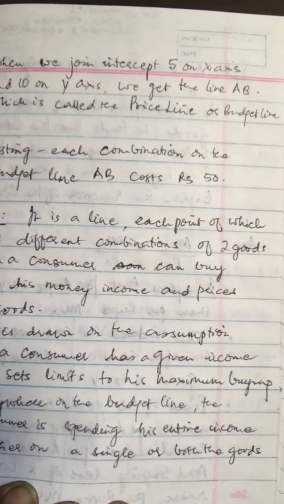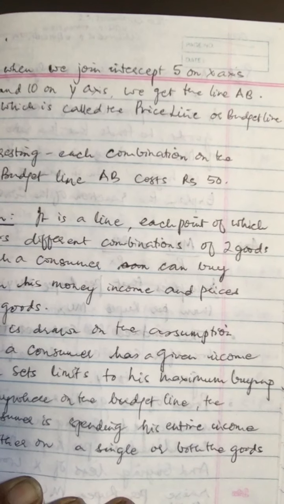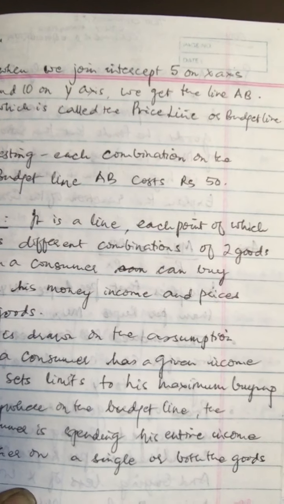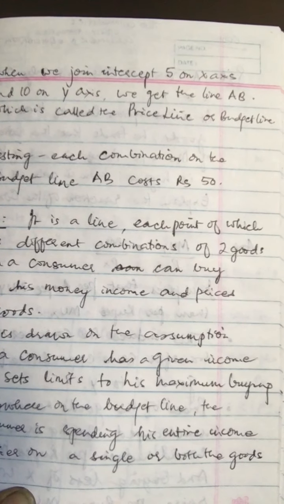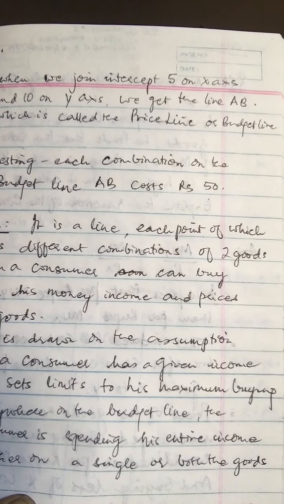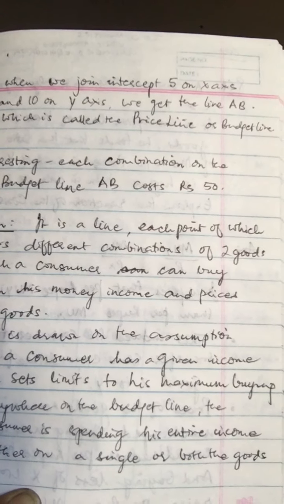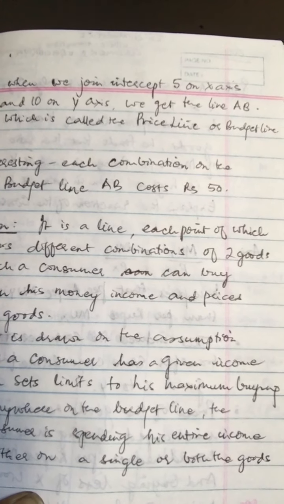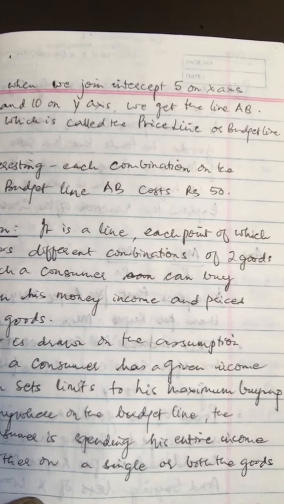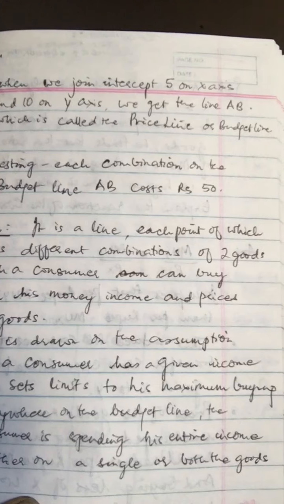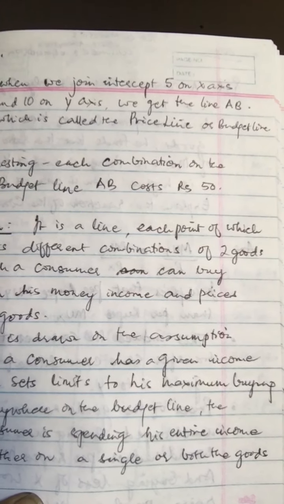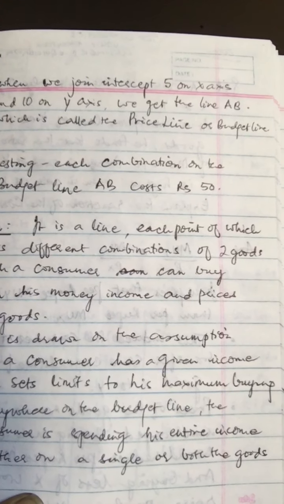Looking at this, we see that the budget line has a negative slope. This indicates that the consumer can buy more units of a commodity, say X, only by sacrificing some units of the other commodity, say Y. The slope of the budget line is obtained by dividing the perpendicular by the base. In our example, PX is rupees 10 per unit and PY is 5 per unit.